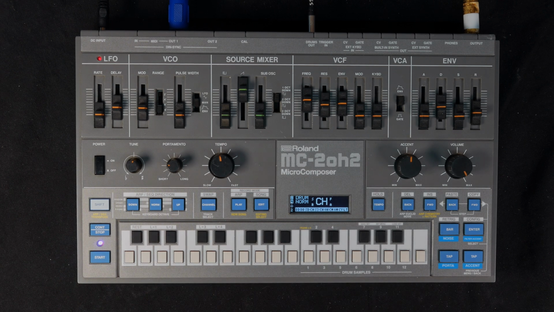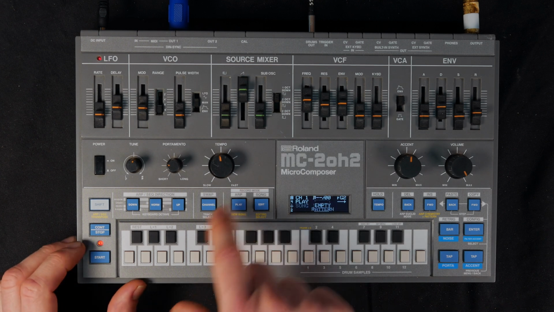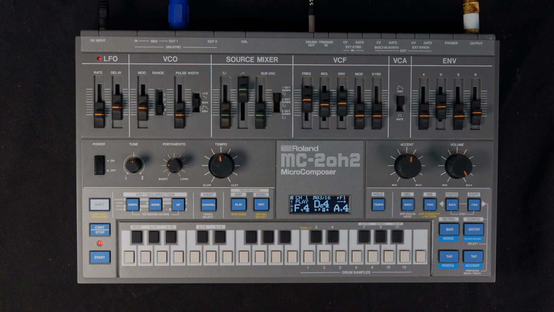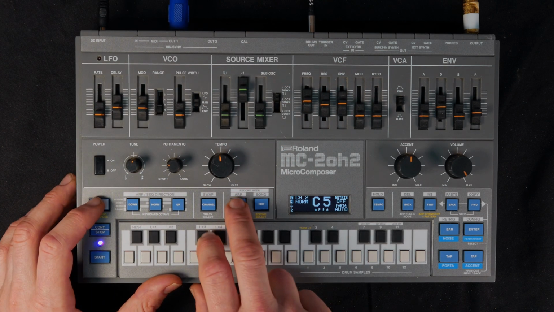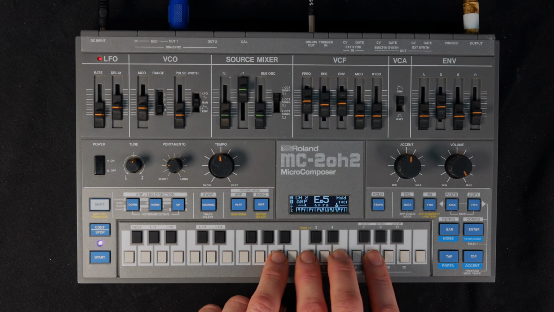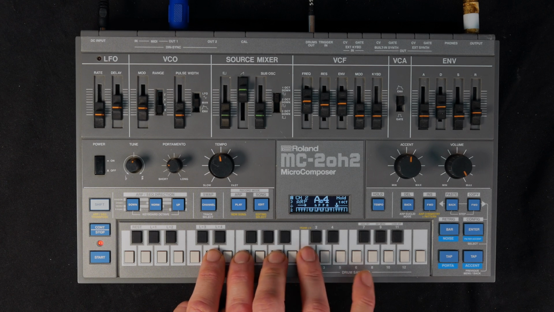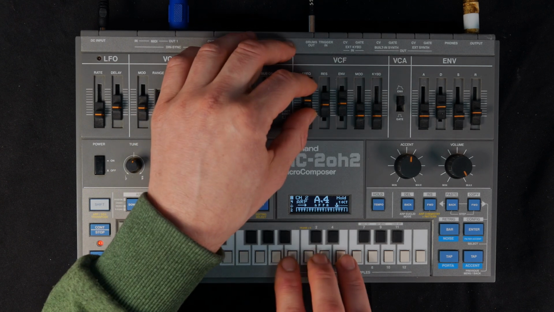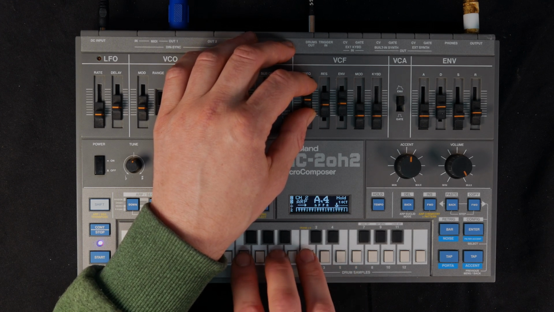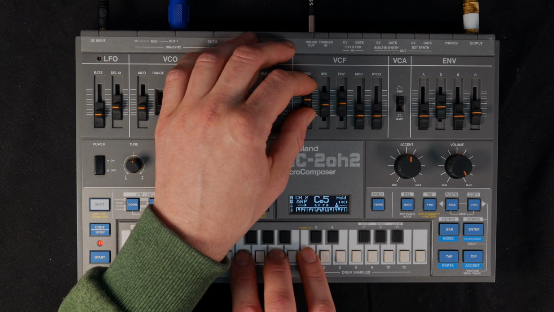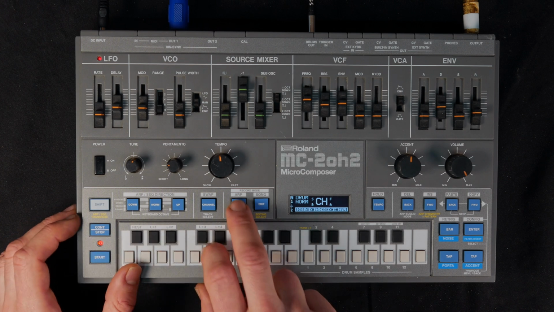All the three channels work completely independently. We could, for example, play a sequence on channel 1, use an arpeggiator on channel 2, and play some drums on channel 3.